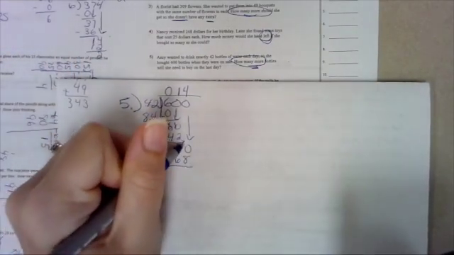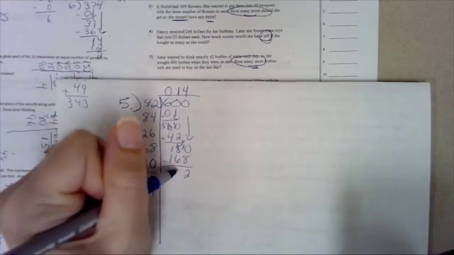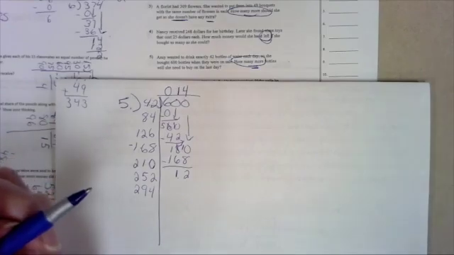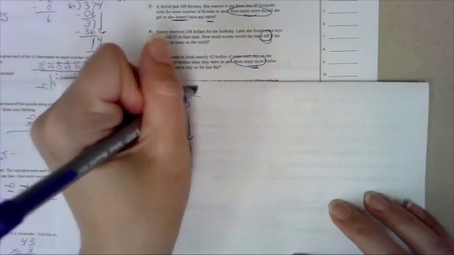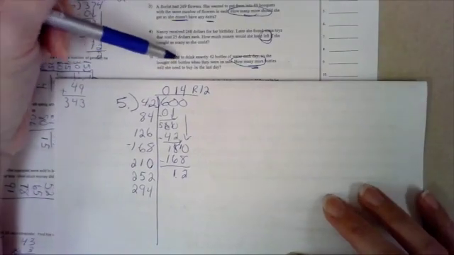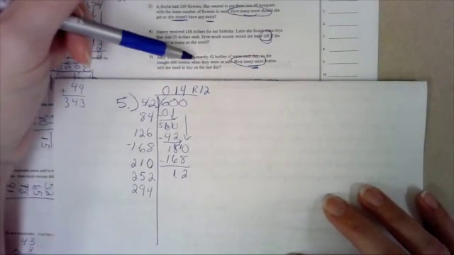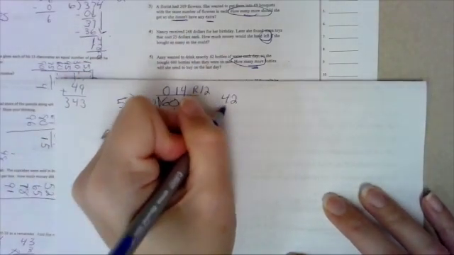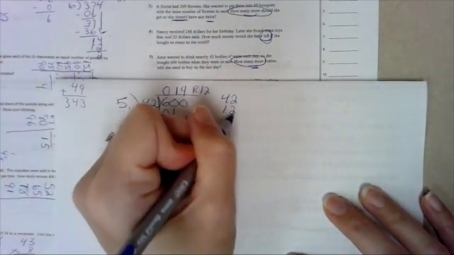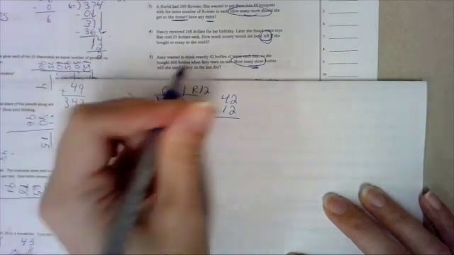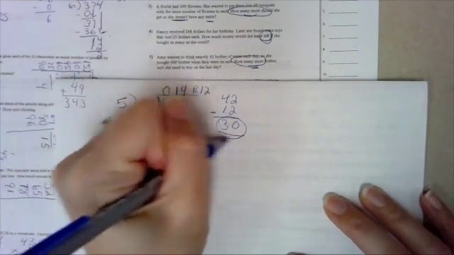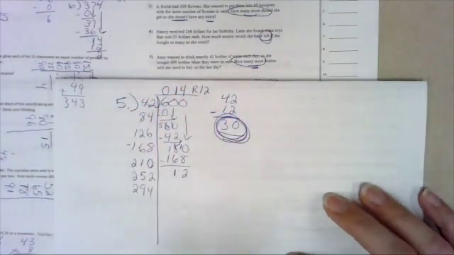Going to regroup to subtract. 12 is less than 42. The question says, that's our remainder 12. How many more will she need to buy on the last day? So we're going to subtract 42 and 12, since she's drinking 42 bottles a day. So that's 30. She needs 30 more bottles.